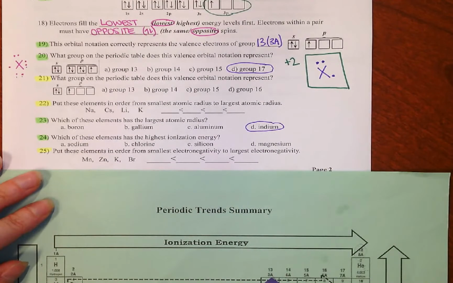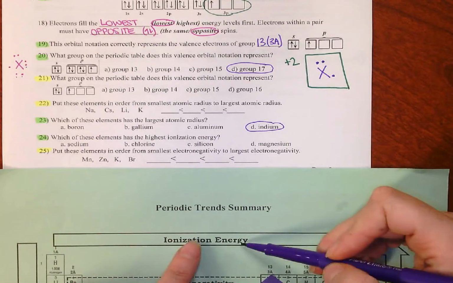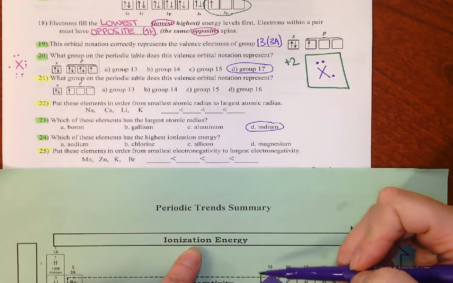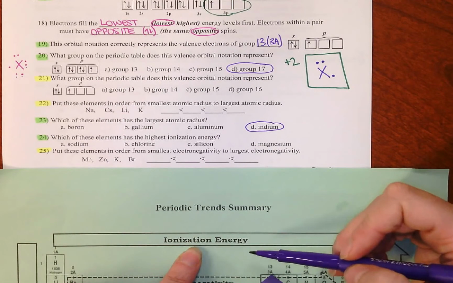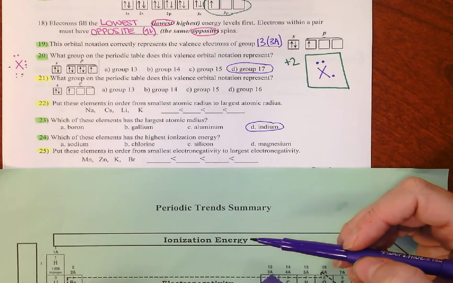Well, 24 is using the same skill set, but now we're looking at these ionization energy arrows. Sodium, let me get them on here and then I'll show you.